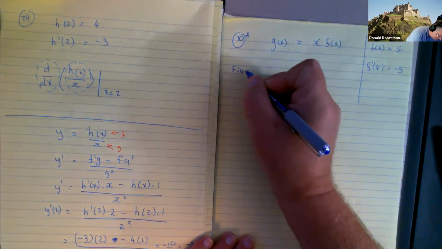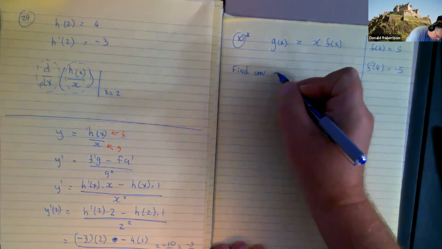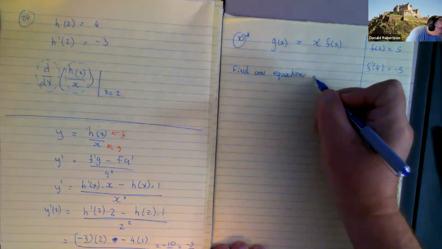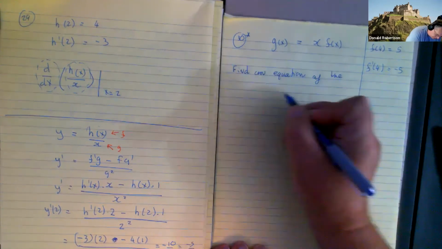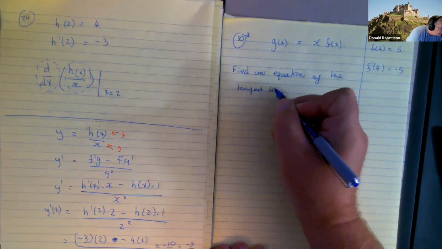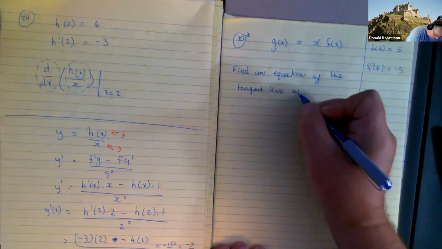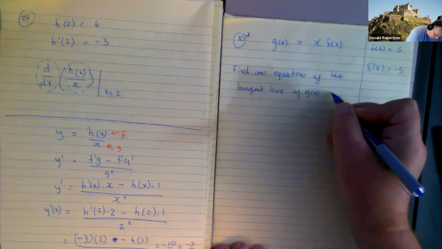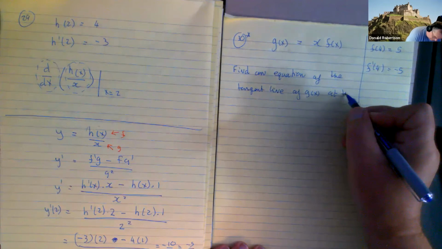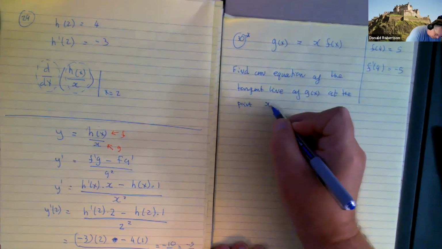This is what they're asking us to find: find an equation of the tangent line of g of x at the point x equals 4.